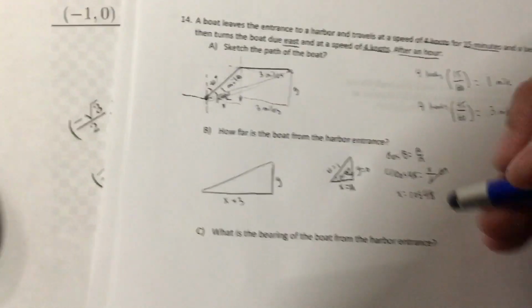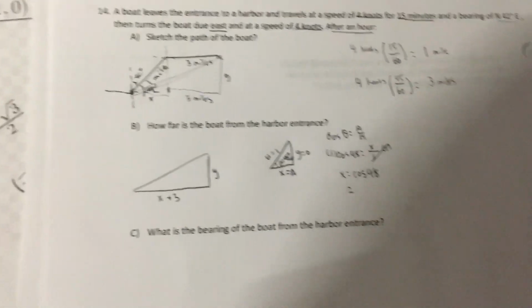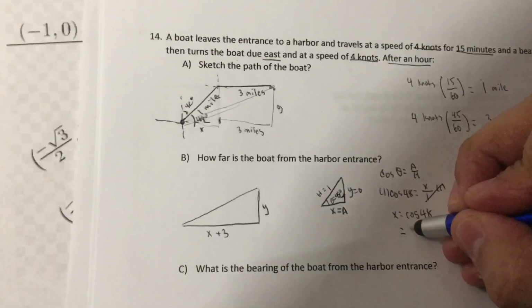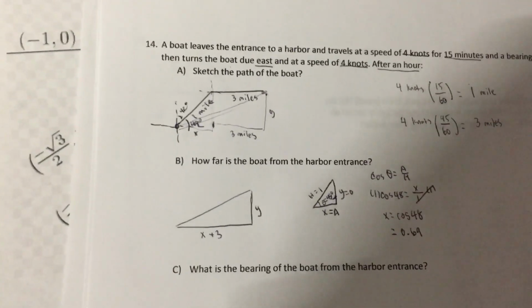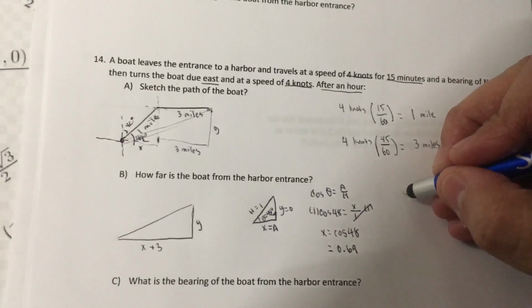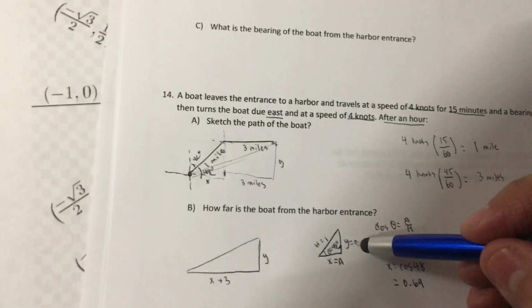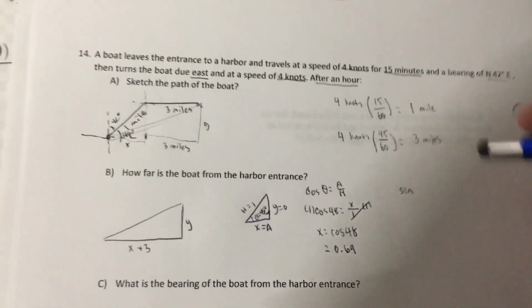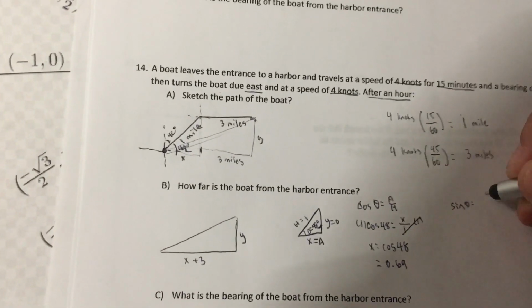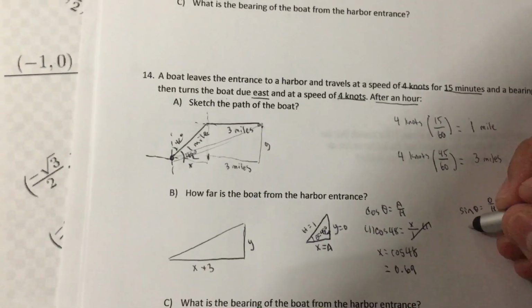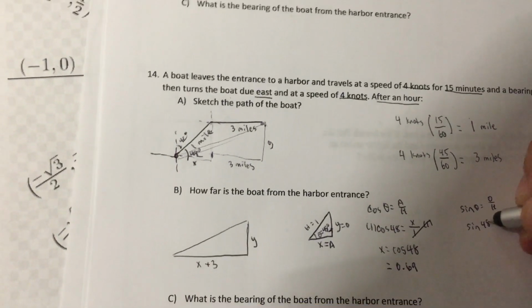Sorry about that, guys. That's my dog. Okay. When I plug this in the calculator, I find that this is 0.69. I'm going to do the same to solve for y. So here I'm going to use sine. Sine theta is equal to O over H. And pretty much the only thing that changes is that it's sine now.